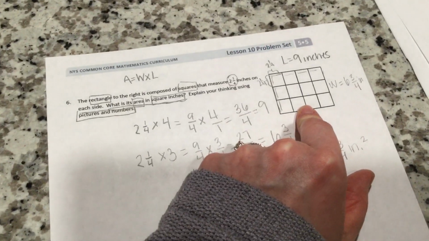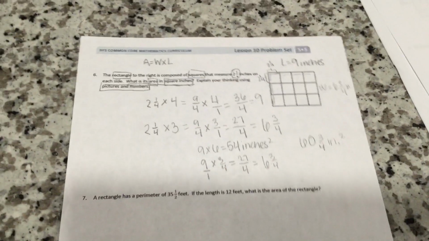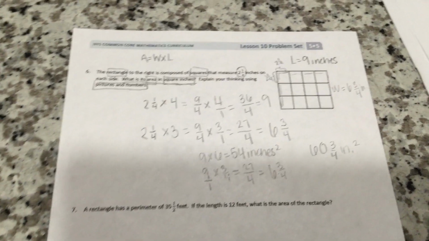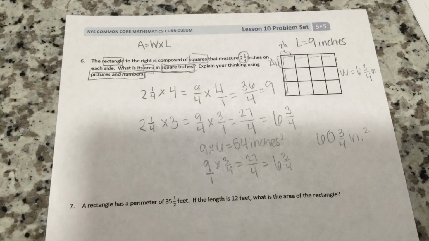I know I didn't draw pictures, but I did annotate the pictures over here, so that's what I'm using as my picture. If you want to draw a picture to help you, that's great too. Make sure we're getting in those multiplication facts. This is where we're really going to notice if we don't know those facts.